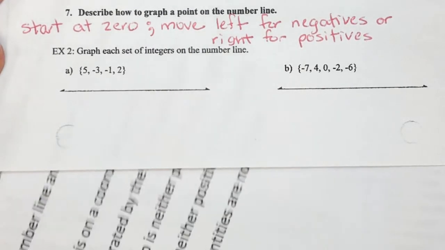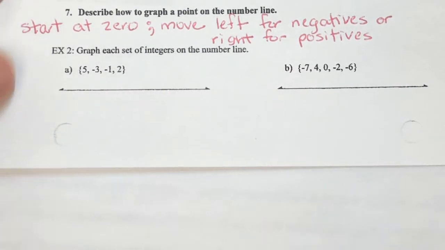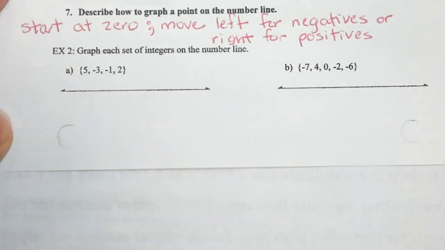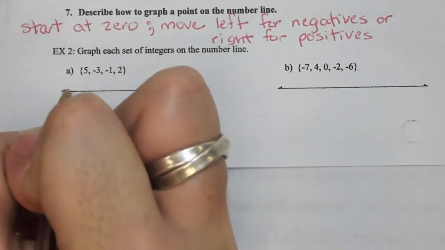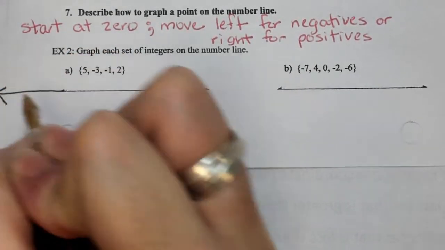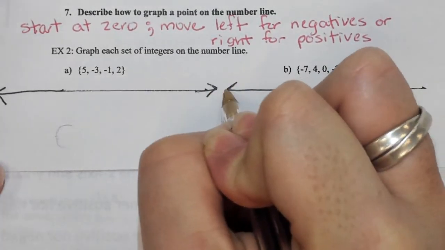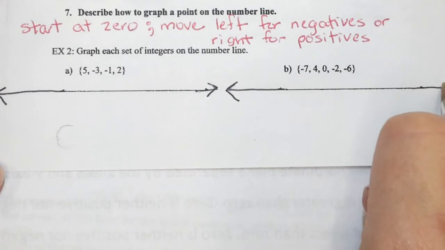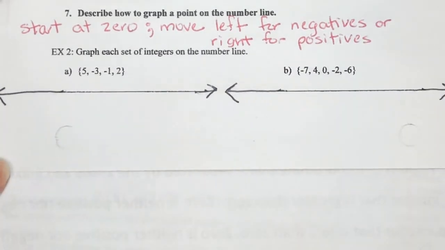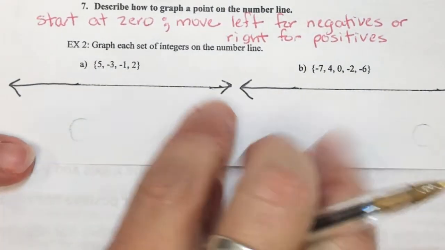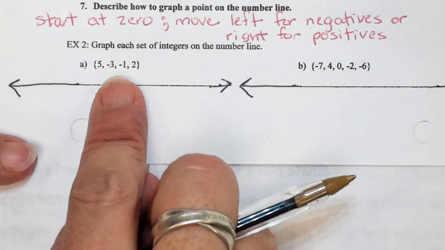Now, these two number lines down here, to me, are not long enough. I kind of extended them. This one was okay, but this one I definitely needed to extend. First, we have to number our number line.